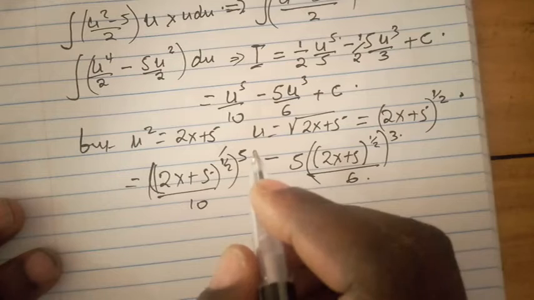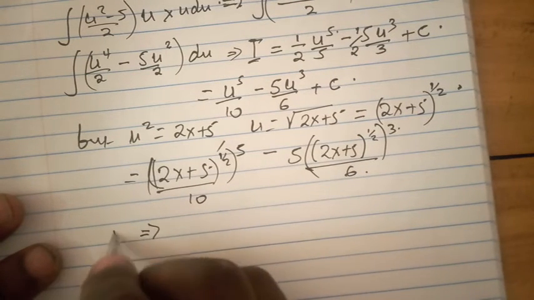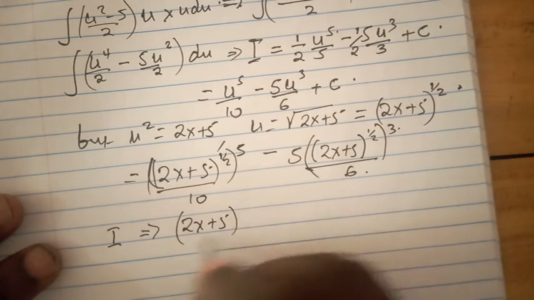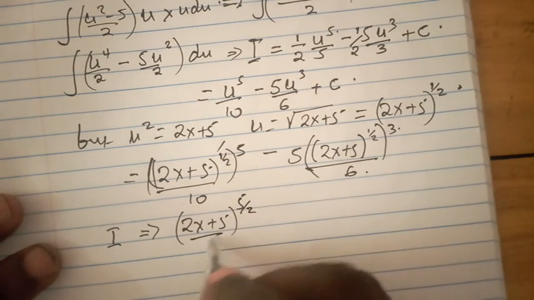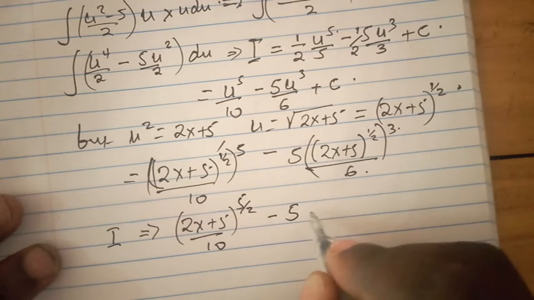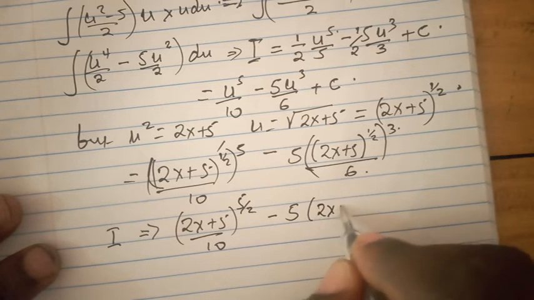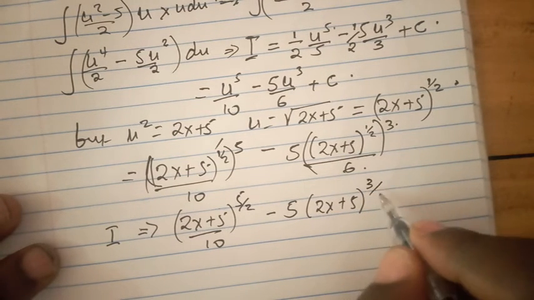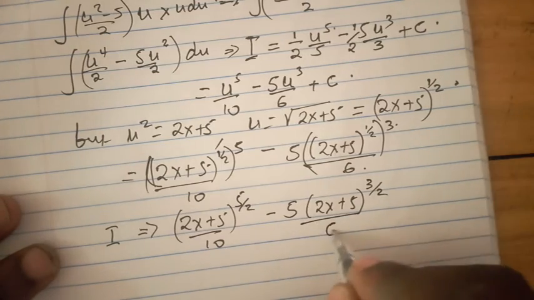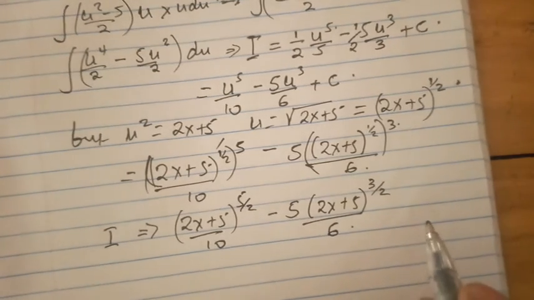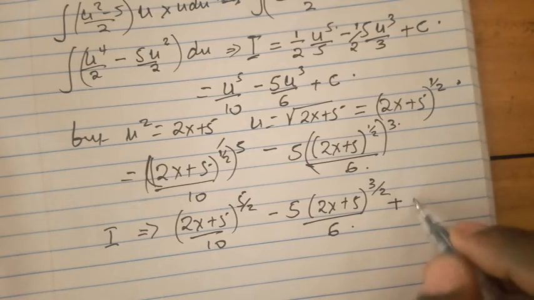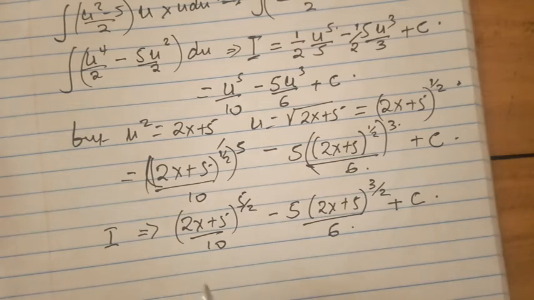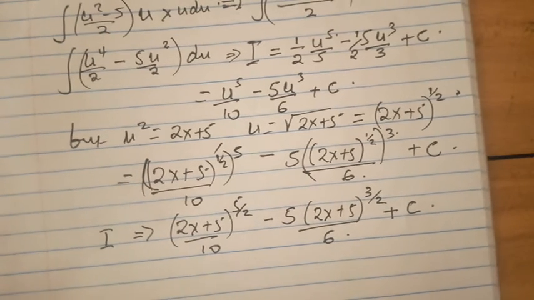Half times 5 is 5 over 2, so the final integral becomes 2x plus 5 raised to power 5 over 2, over 10, minus 5 times 2x plus 5 raised to power 3 over 2, everything over 6, plus a constant c.